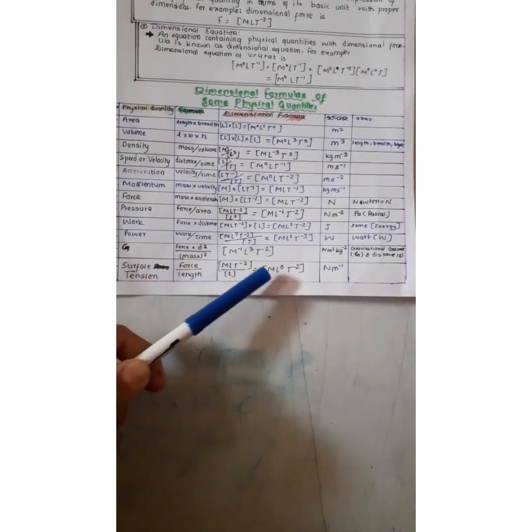Then surface tension. I think you have not read it in class 10. It is new for you, and in detail you have to read later. So now I only teach you that surface tension means force upon length, and the dimensional formula of force is MLT^-2 and length is L, and this L goes down, 1 minus 1 is 0, so ML^0T^-2, Newton per meter, Newton upon meter.